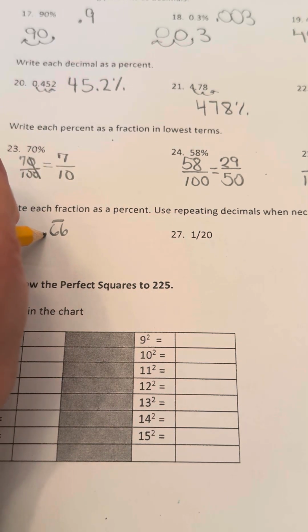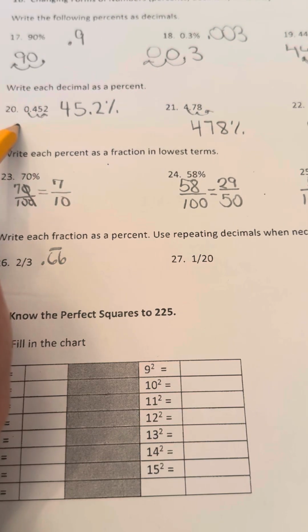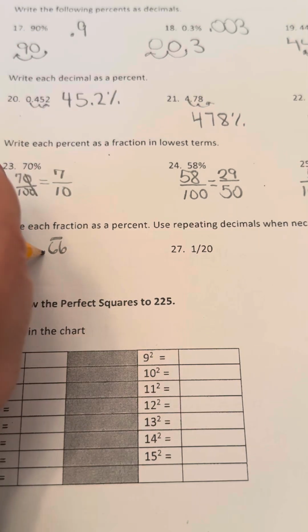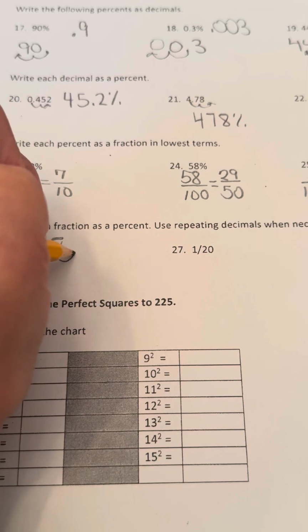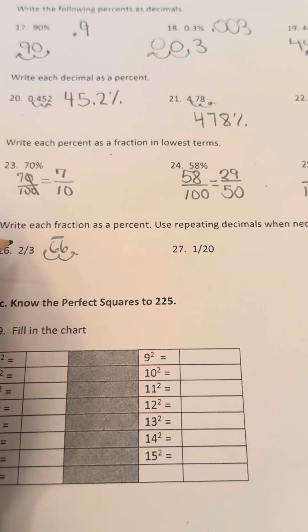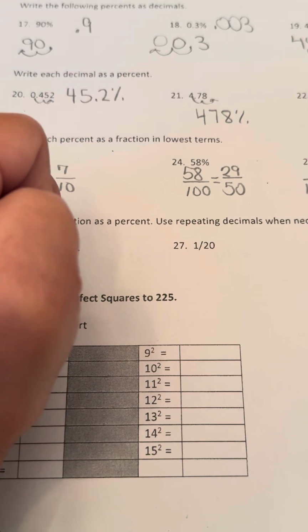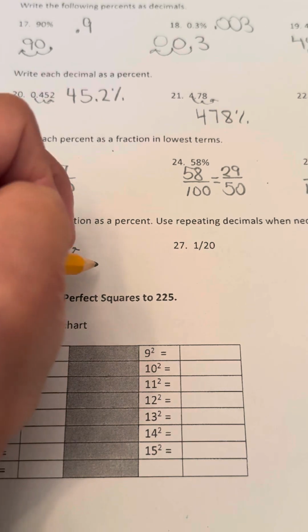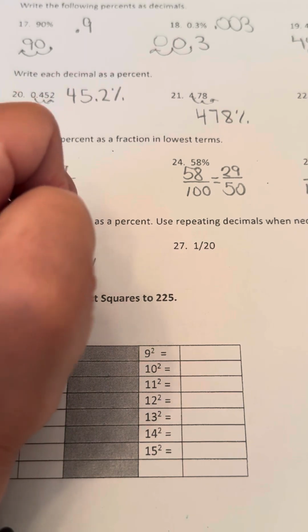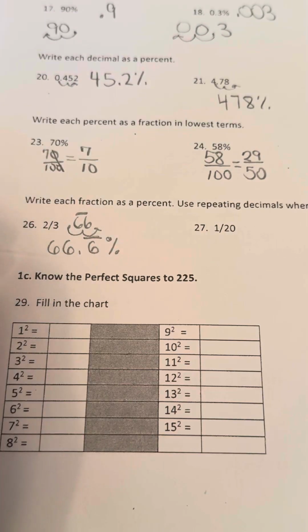So if I want to write that as a percent, we're going to go back up here to this video we had up here. We're going to move this 2 places over to the right, put a decimal there. Now that is a repeating number. So this is going to be 66.6 repeating, and this is going to be a percent. So it would be written just like that.